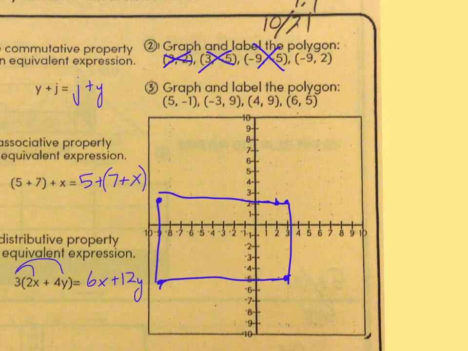Now let's do the next one. I'll change the colors for our purposes. So we're going to go over 5, down 1. So right here, we are going to make our dot right about there. Cross that one off. So -3, up 9. Right about there. Over 4, up 9. So over 4, up 9 is about right there. And then over 6, up 5. Right about here.